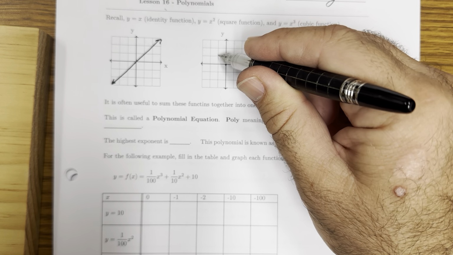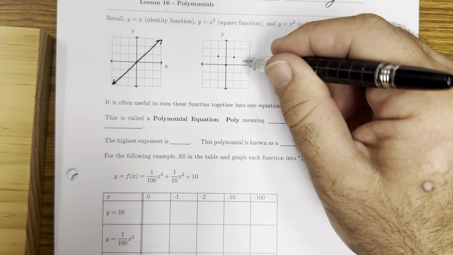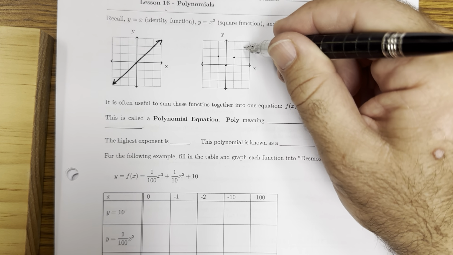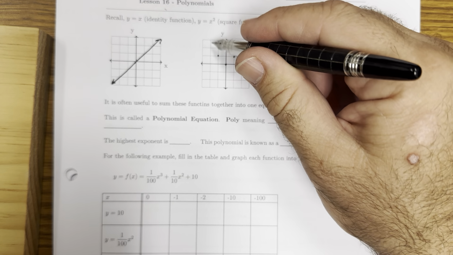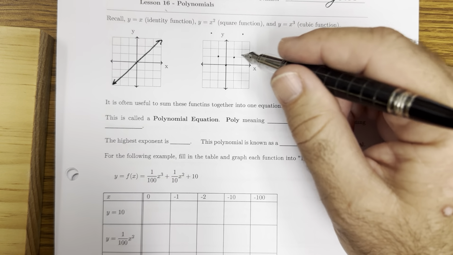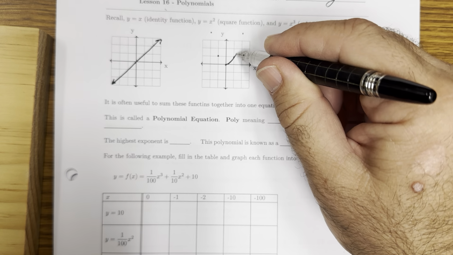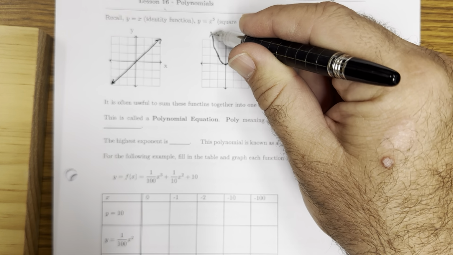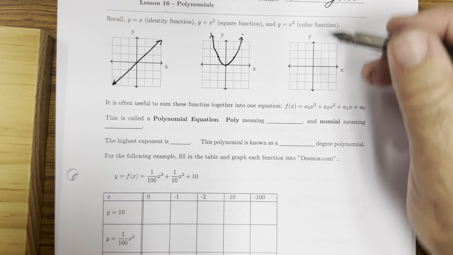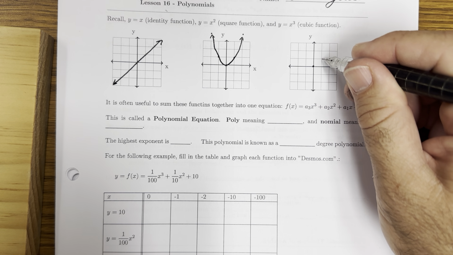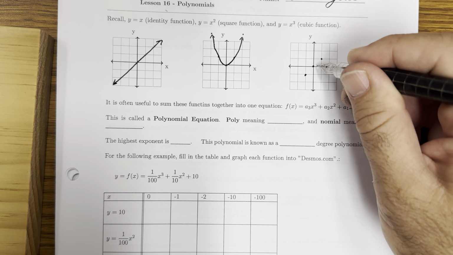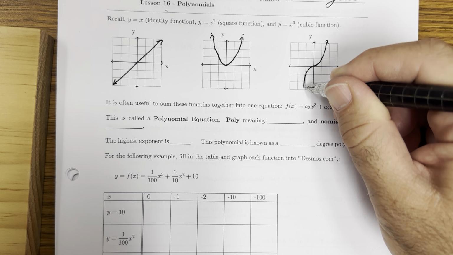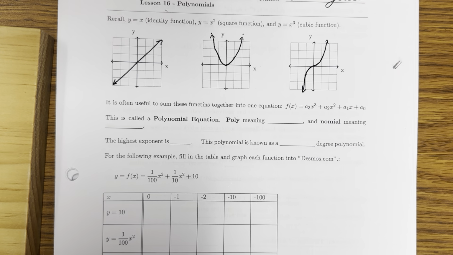Square function, of course, that is a parabola centered at the origin. So right one, left one, go up one, right two, up 4. So 1, 2, 3, so about up there and right there. And so our graph goes something like this and something like this. Cubic function. Okay, through the origin, right one, up one, left one, down one. Draw it through like that. And so there it is.